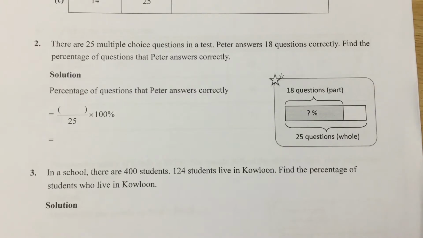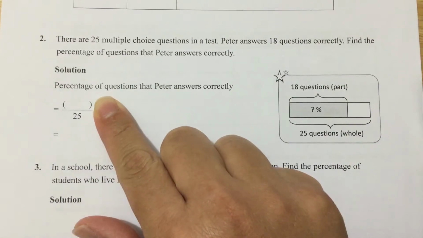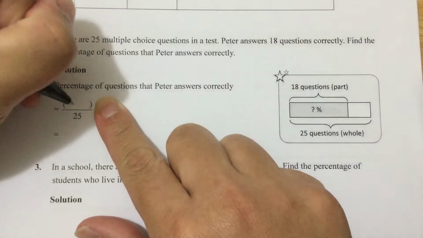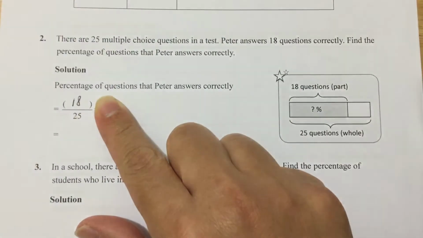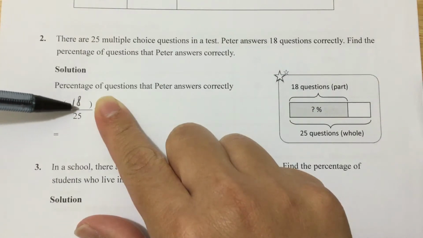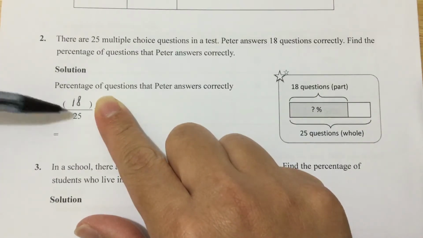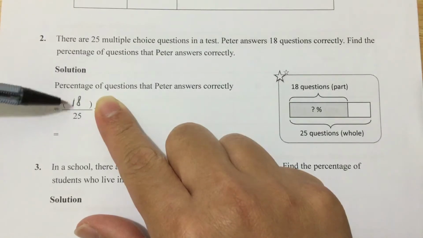There are 25 multiple choice questions in the test. Peter answered 18 correctly. Find the percentage of questions that Peter answered correctly. First of all, we will do it like a fraction, so we will not put the times 100% after that. The fraction is 18 over 25. That means among the 25 questions, Peter got 18 questions correctly. So his mark will be 18 over 25.